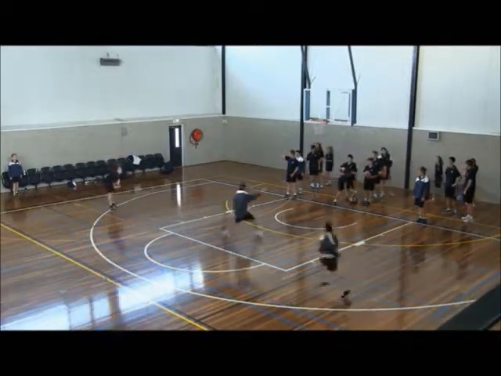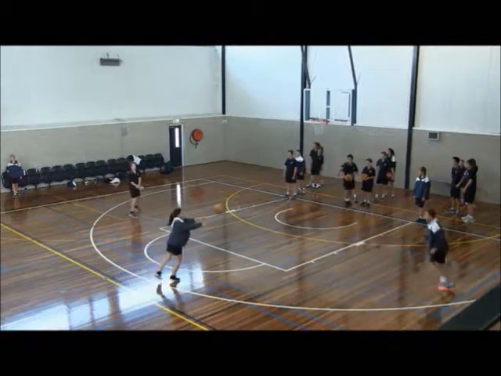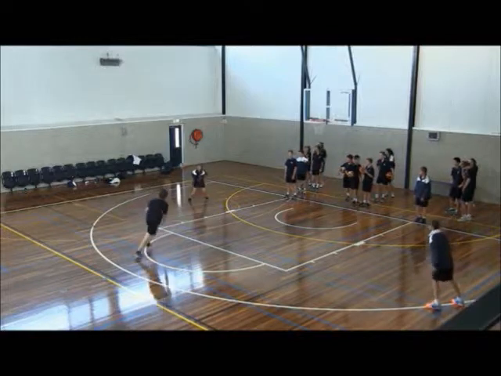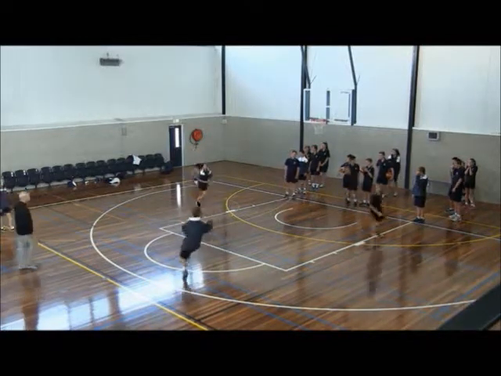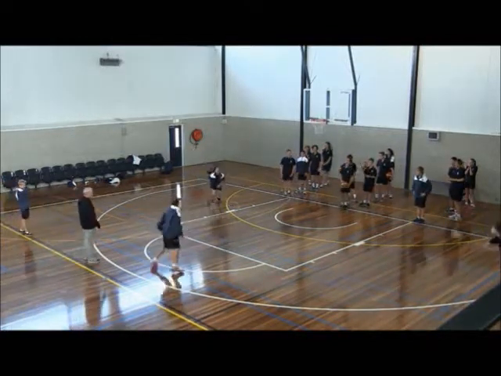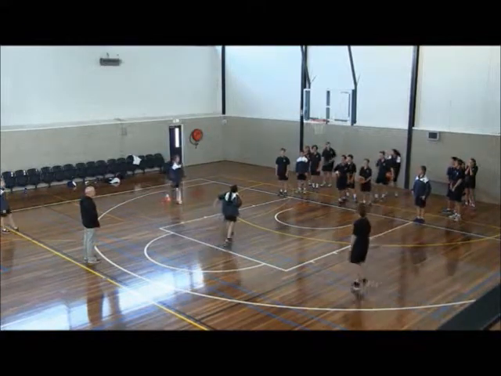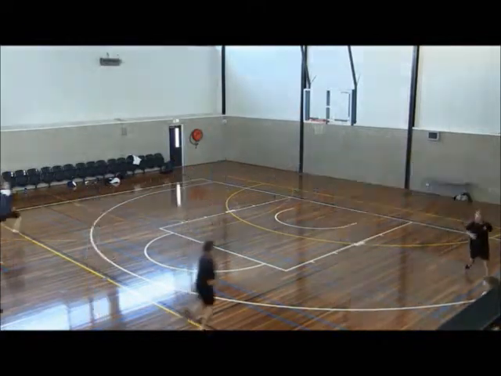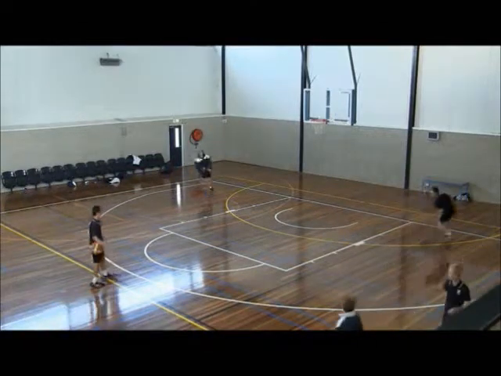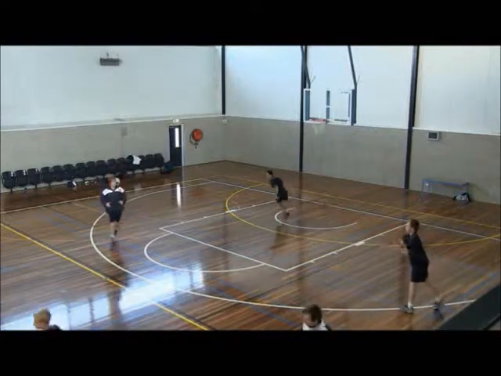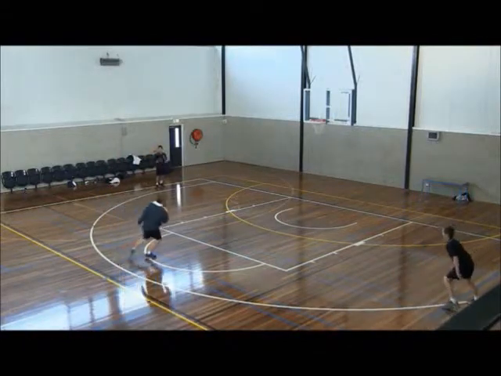Good cut by him. Kick it on. Give and go cut. Very poor cut by her. Good cut by him. You see he's looking for the ball the whole way to the basket. Very poor cut by those other two who, again, you can see fairly new to the game. Give and go cuts again.